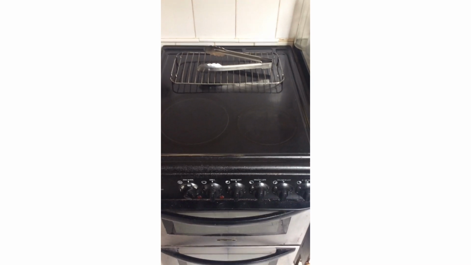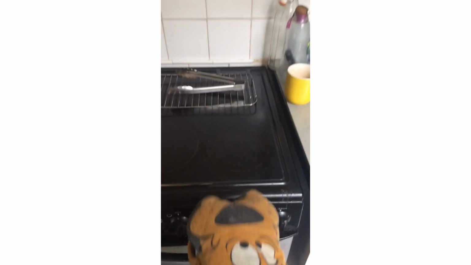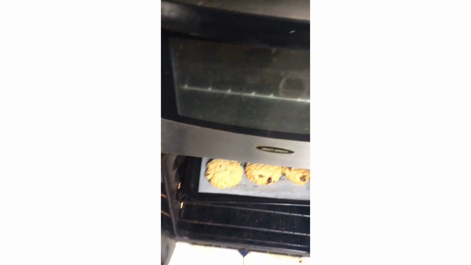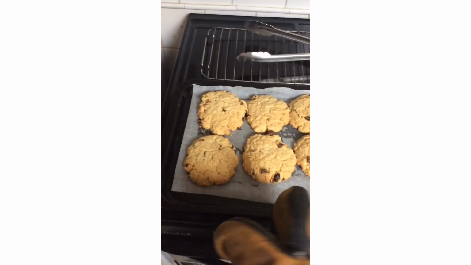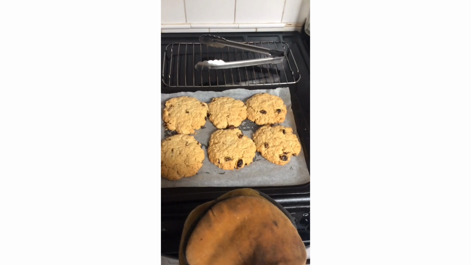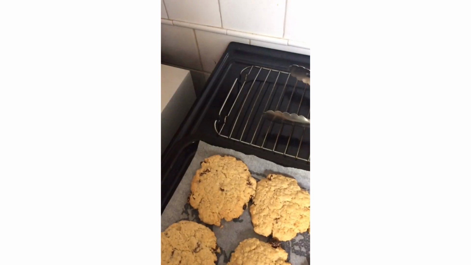Okay, so our time is up. Now, very important that adults do this bit. Anything that's touching the hot oven has to be done by an adult. But I can see that these are now ready. So they've got a bit bigger, haven't they? I'm making sure I touch it only with my oven glove because they're so hot. Look at that! Lovely cookies.